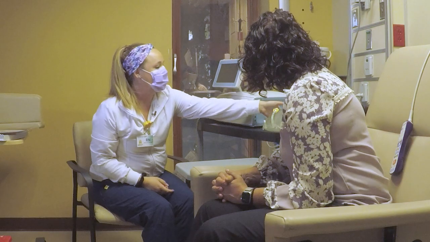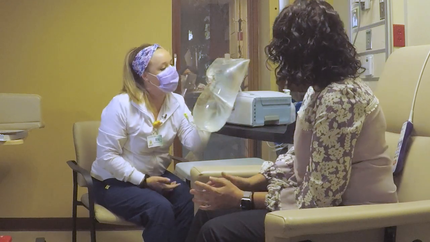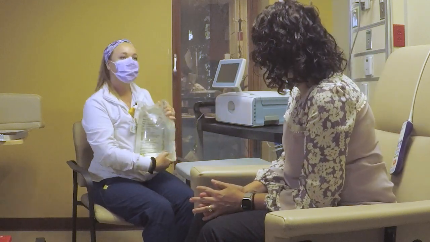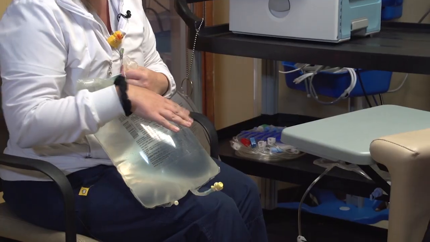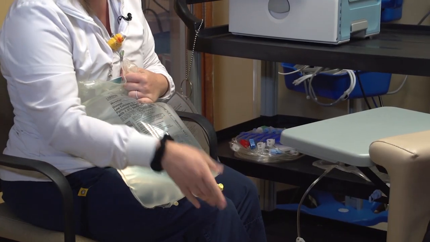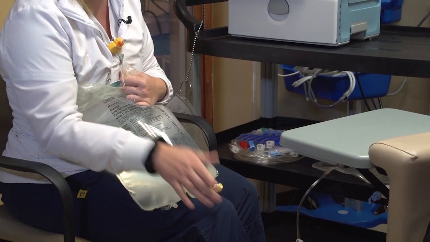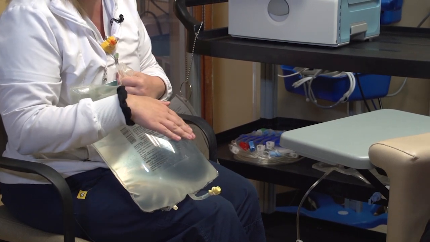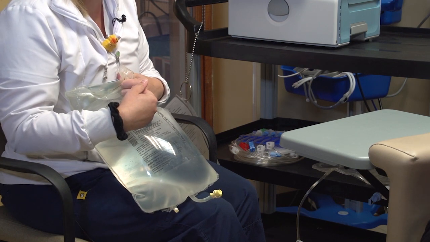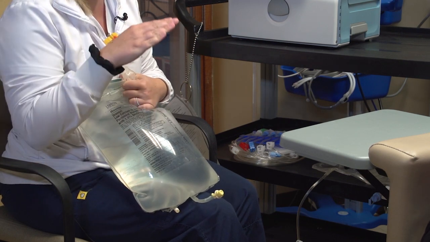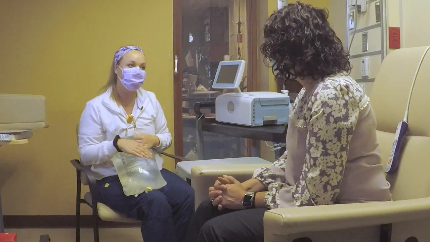Okay. This is your solution, the dialysate that you would use. As you can see, this one is yellow. We do have a couple different colors. We have yellow, we have green, we have red, and then we have a purple. Each one has a different concentration of dextrose solution in it that kind of helps with determining how you're going to dialyze for that treatment.